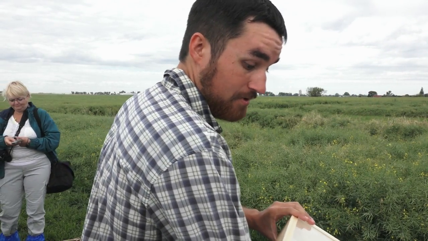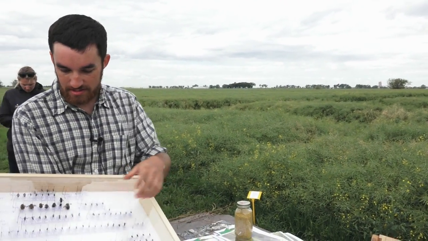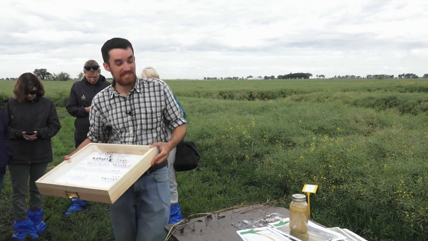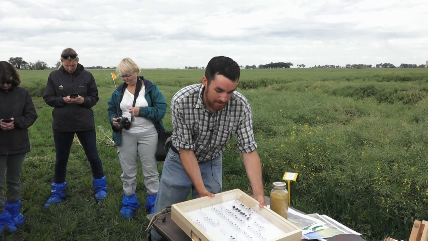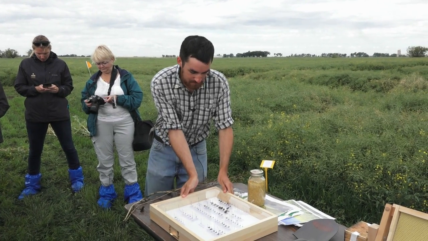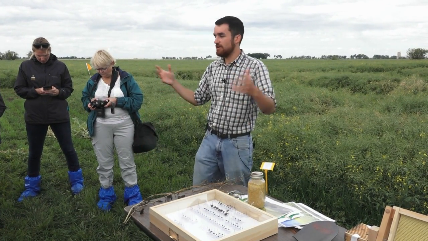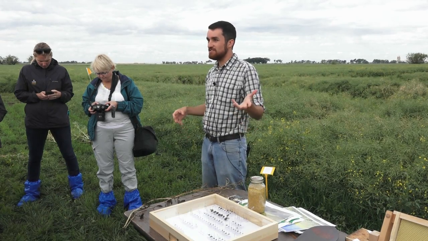Yeah, so there's a lot of very, very small ones. So those are Hylaeus. Hylaeus means from the woods. So they're typically found near more woody areas. But you guys can come around and inspect these later.